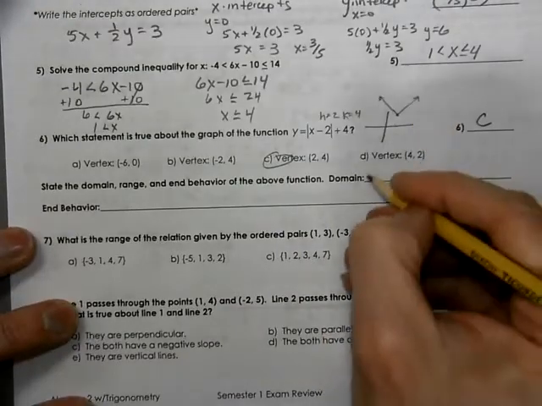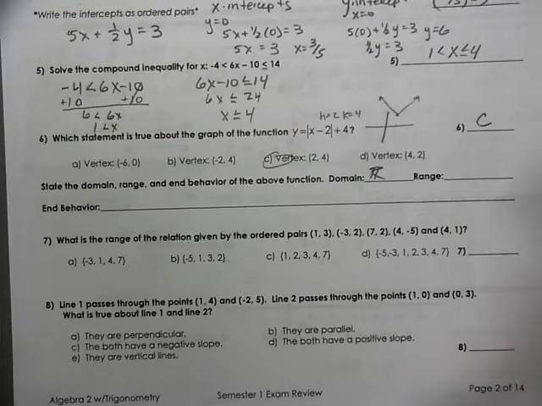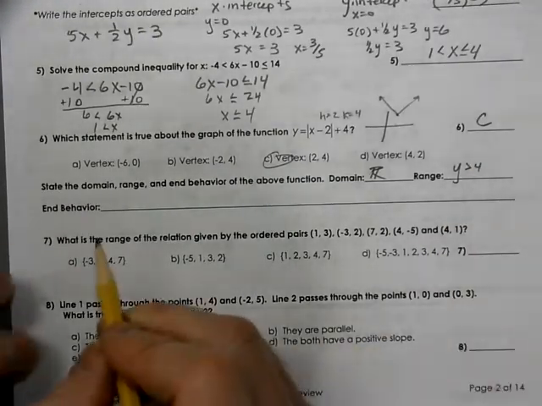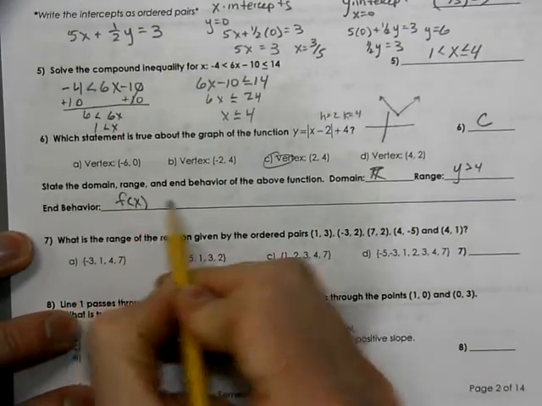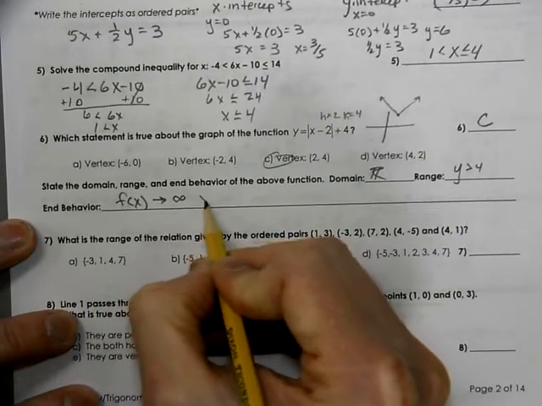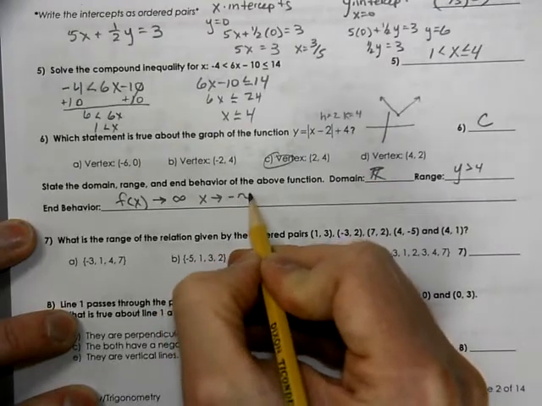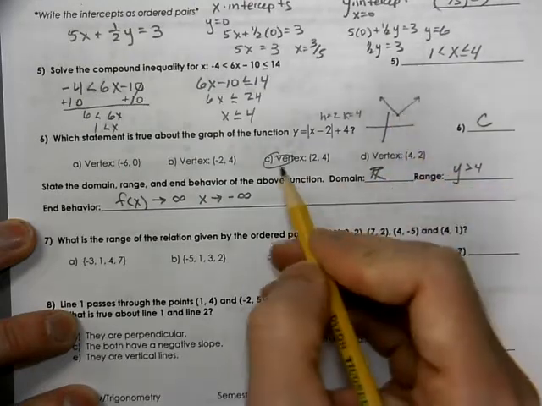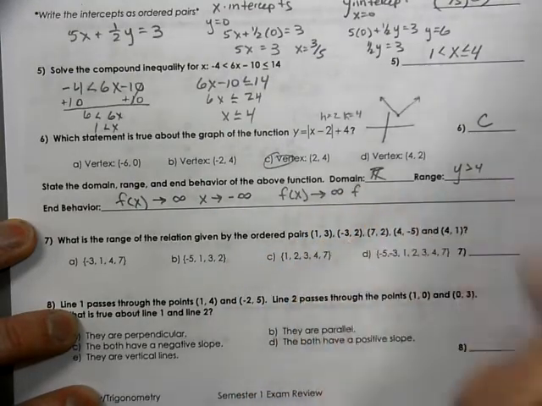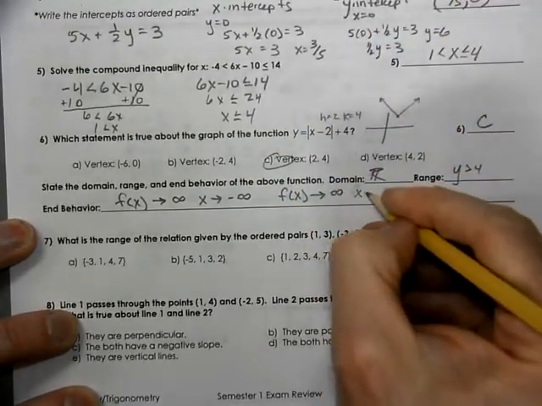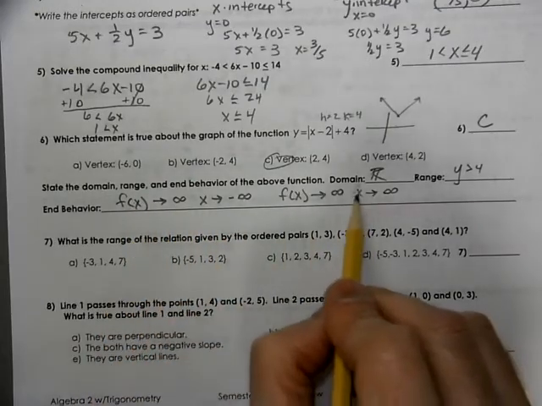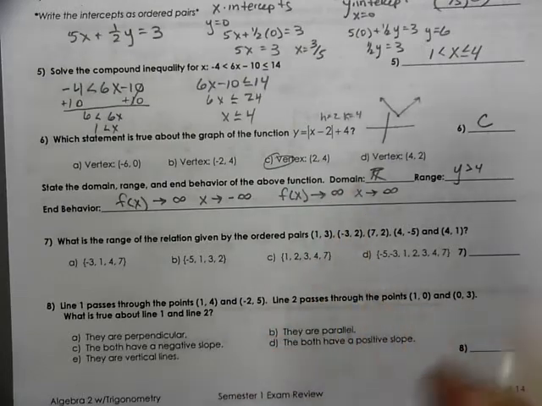My domain for that, I can type in all real numbers. My range for that is all the values greater than my K value, greater than 4. My end behavior: when the function goes towards positive infinity, the x value could be going to negative infinity. So when we're looking at the x values that are going small, the function is going big. When the x values are going big, the function is still going big. It's going in the same direction.